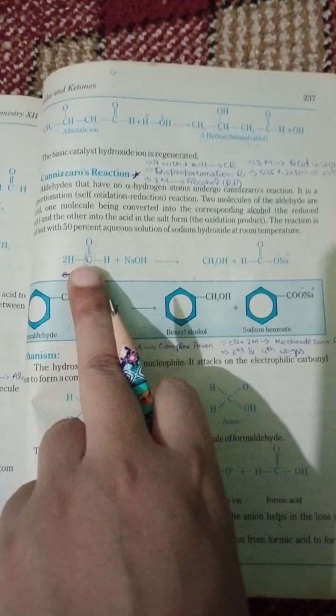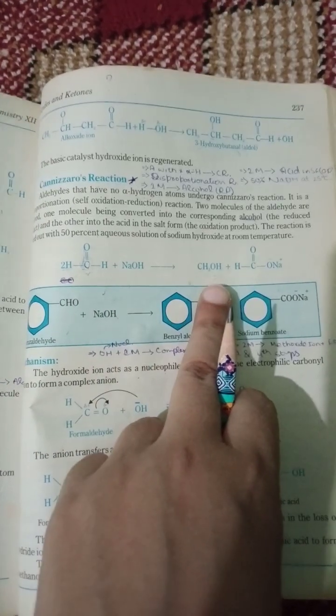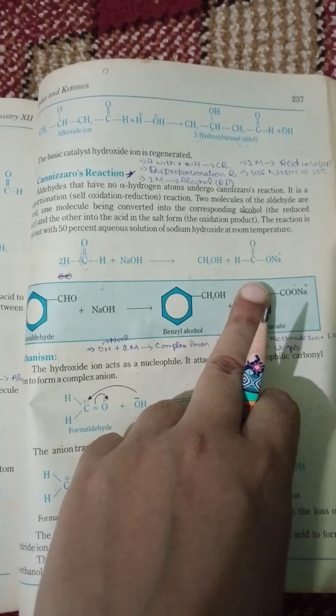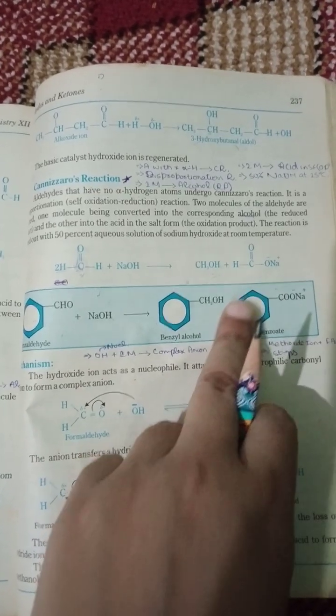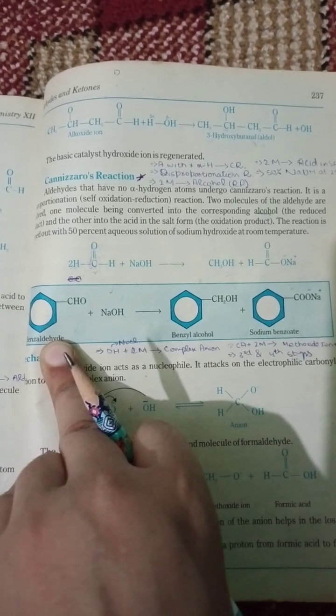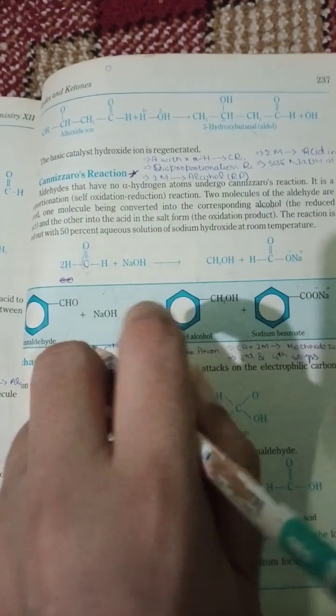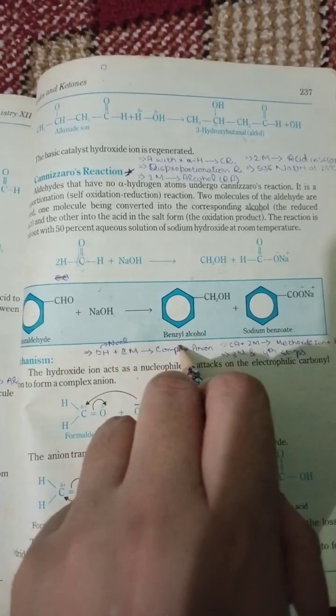Whenever formaldehyde reacts with NaOH, it is converted into one alcohol and another, the salt of sodium. This is another example which does not contain any alpha hydrogen. Whenever it reacts with NaOH, it will convert into benzyl alcohol and sodium benzoate.